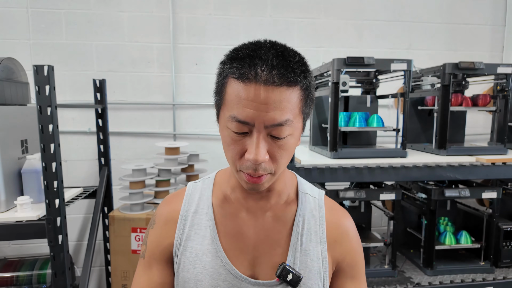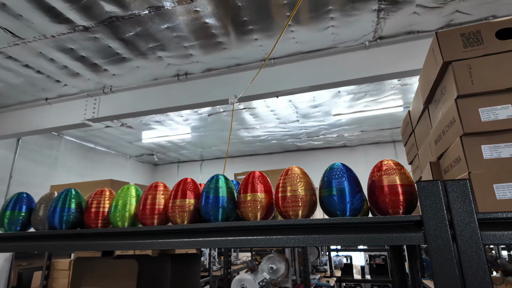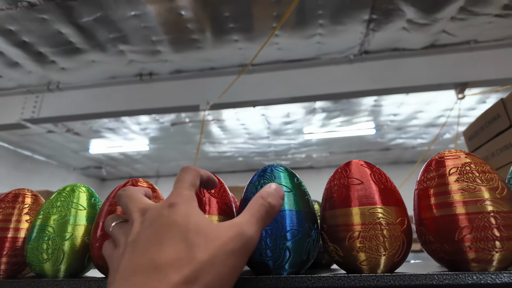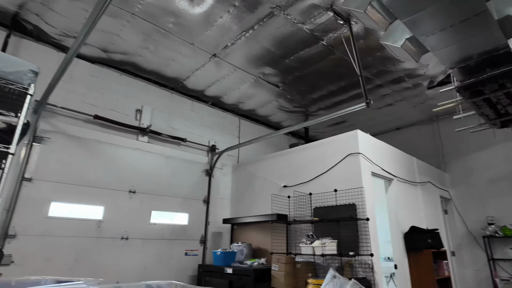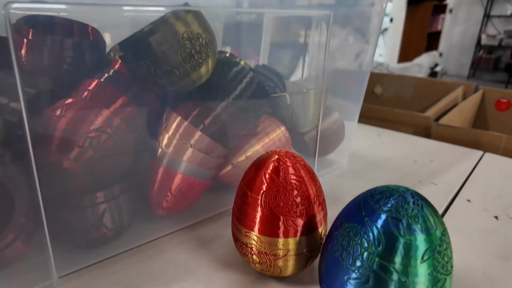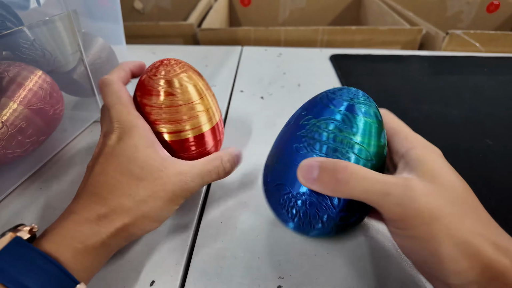If you guys have any ideas of what else we can do with the poop in terms of recycling the plastic, feel free to leave a comment down below. Give me some ideas. Also, I don't remember if I showed you guys this product, but these are mystery turtle eggs, similar to the dragons and their eggs. Let me just show you some of the new stuff that we're making and printing out.